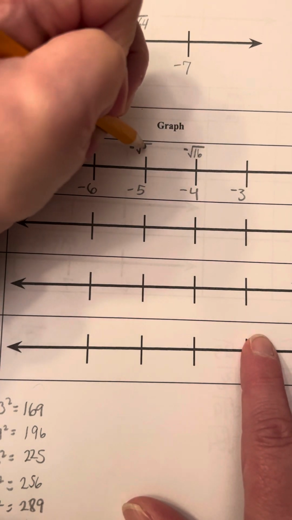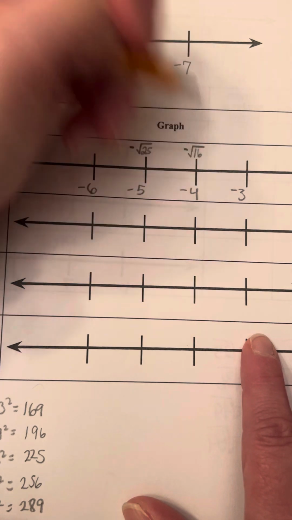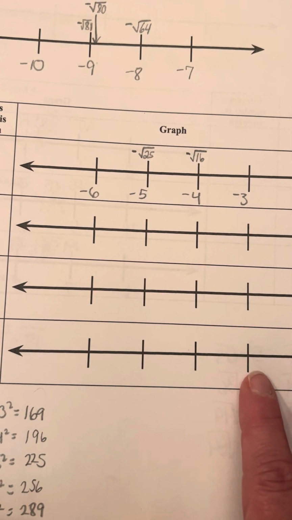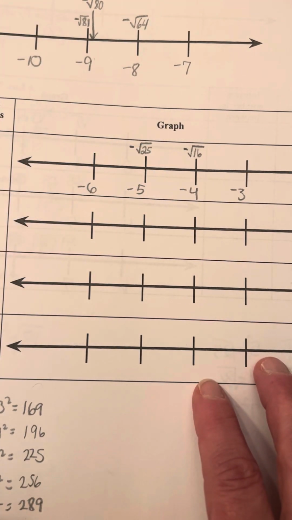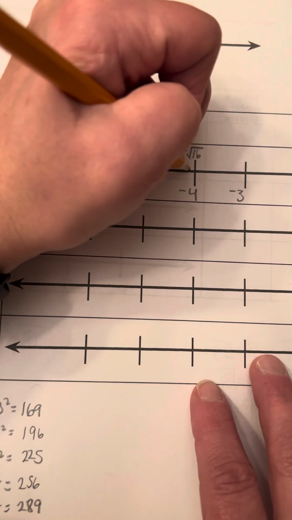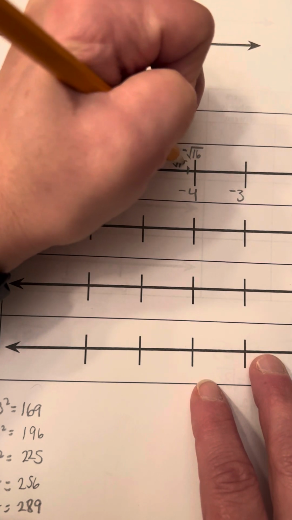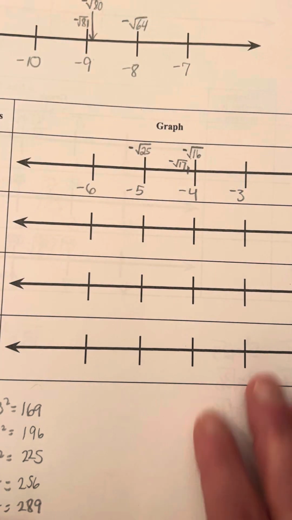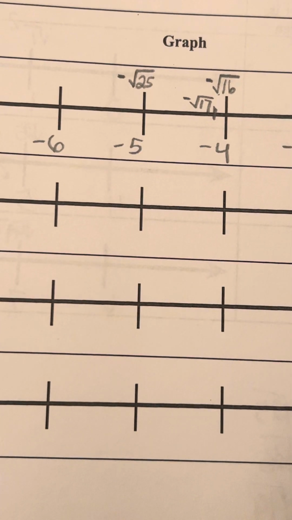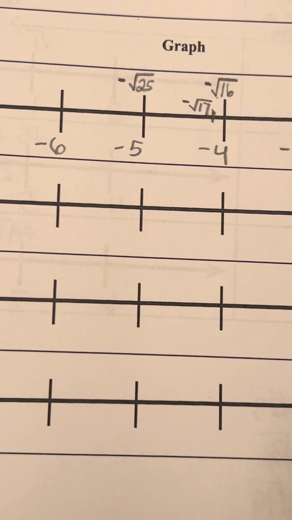So if these are negatives, this would be negative 25 and then negative 16 for square roots. So negative 17 obviously is very close to negative 16. So it would be about right here. I'm just going to put that right there, and that would be about where it would be. It's not exact, but close enough.